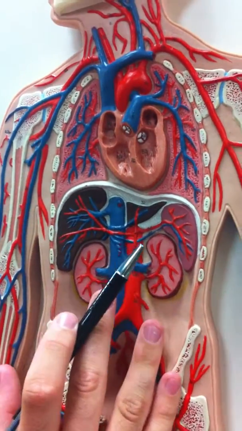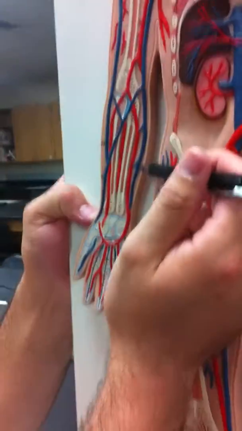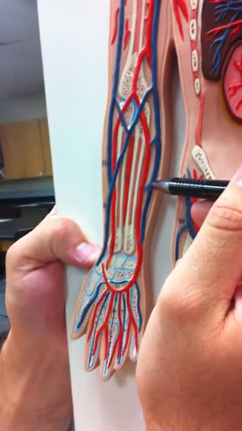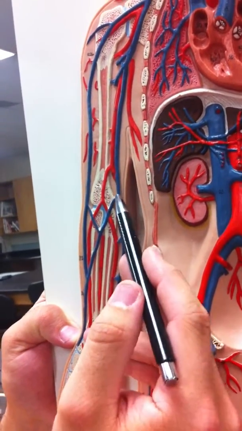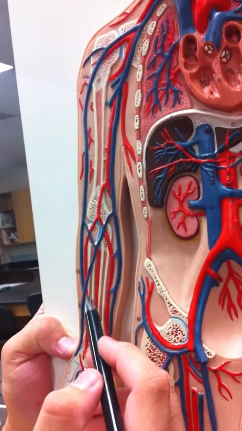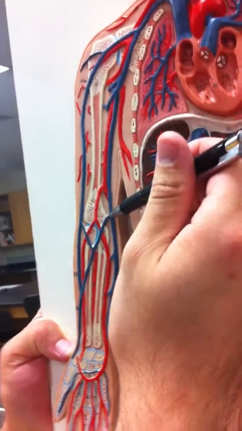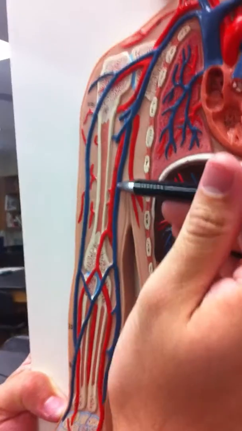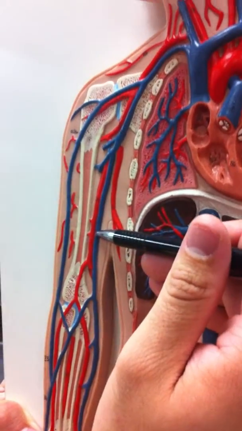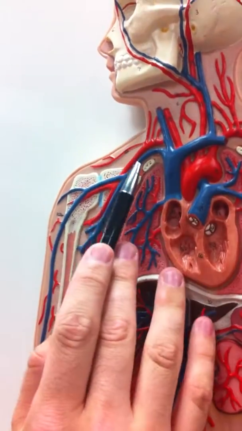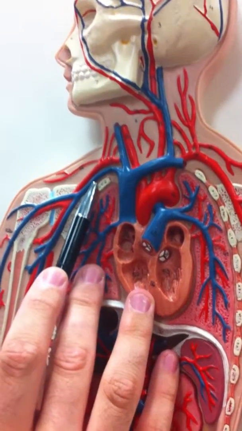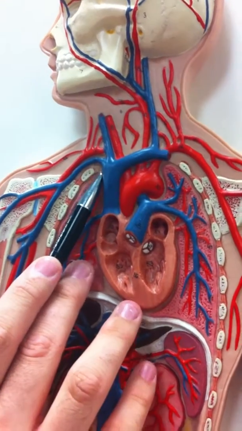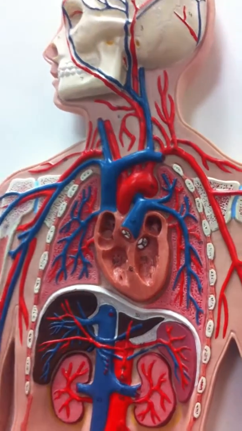Okay, for the arms, we're going to switch over to this side: the ulnar vein, and then the one that comes across and meets the brachial is the radial vein, and they meet right here and become the brachial vein. That's going to come up and travel, and here is the subclavian vein, and that's going to come down here and turn into the superior vena cava, and that is all we need to know, and that's that.